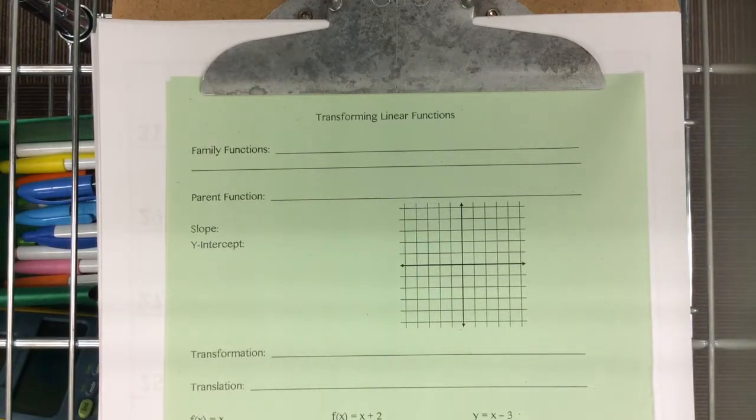All right, so this is transforming linear functions. In pre-algebra, we did a unit on transformations. Transformations are when you take a shape and you can slide it, right? So you can translate, meaning slide it up or down or left or right. You can rotate it, which is turn it, like a clock. You can reflect it, which is flip it over.